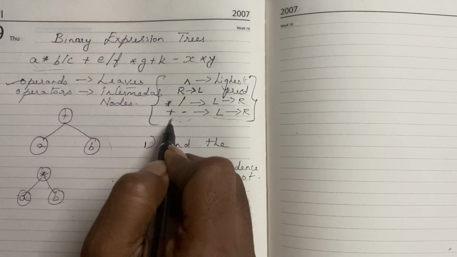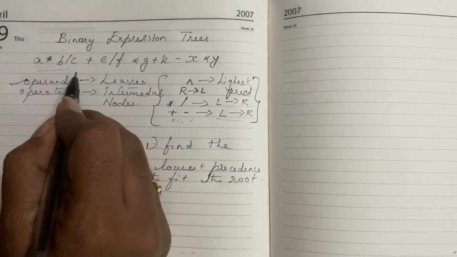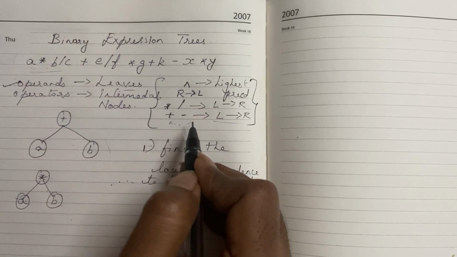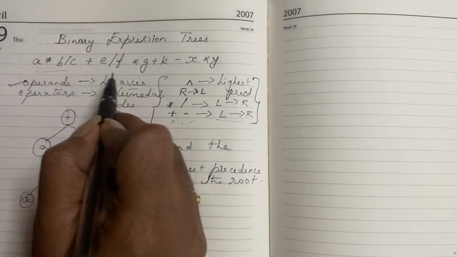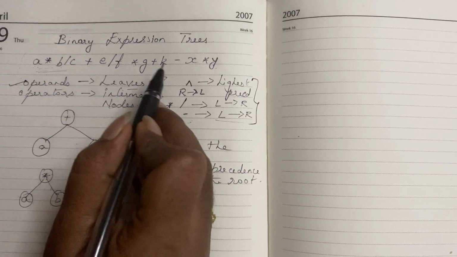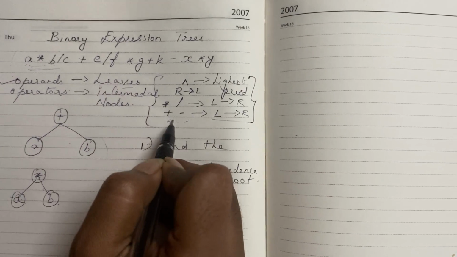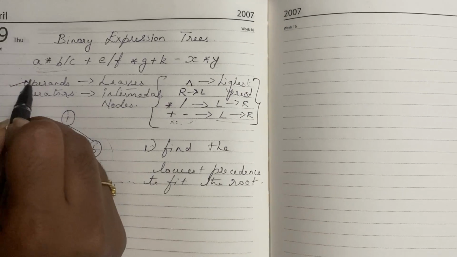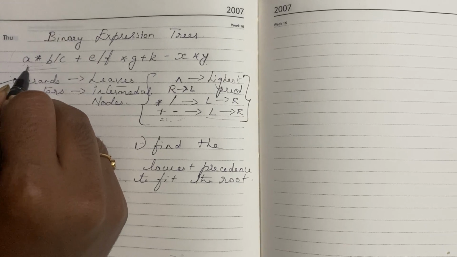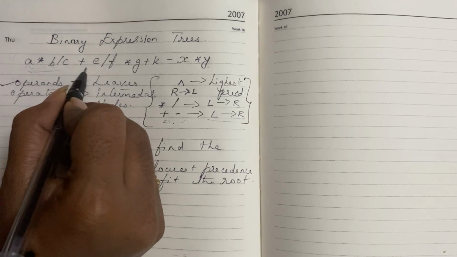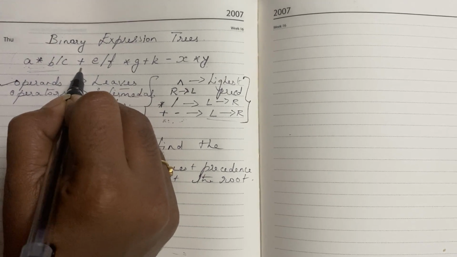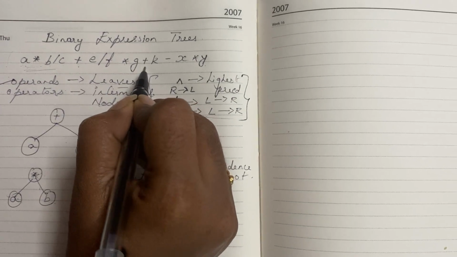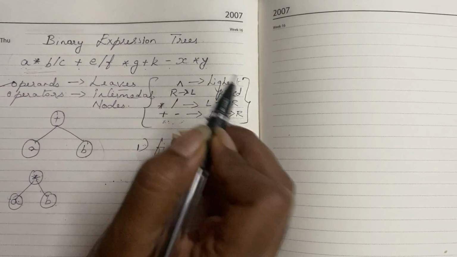If you have only plus, you still consider from left to right. If you have only minus, even then you consider traversal from left to right. So when you are traversing from left to right, you have to find out the lowest precedence. You have one plus here, one plus here, and one minus here.